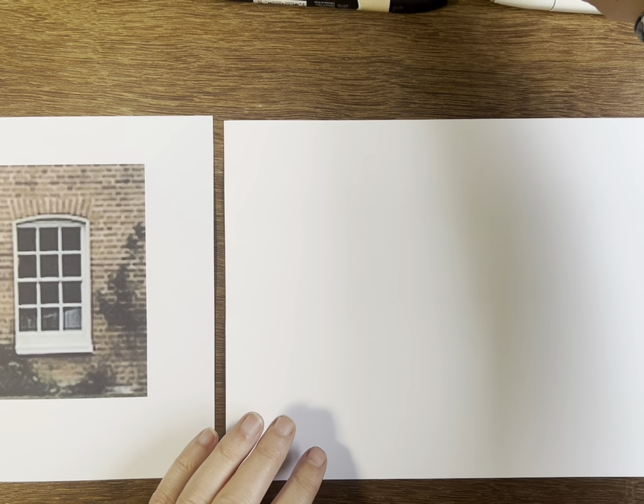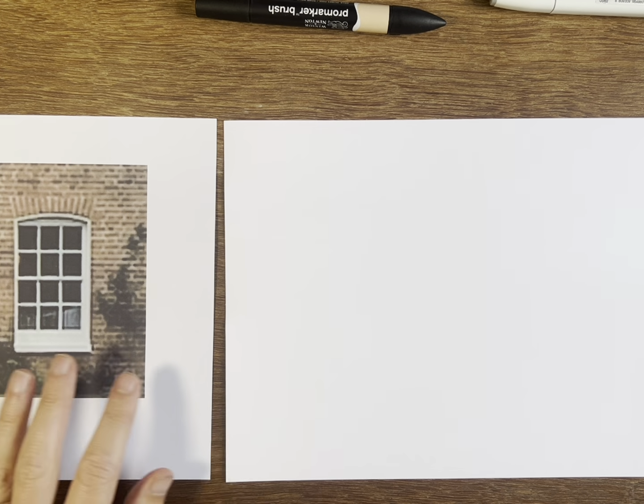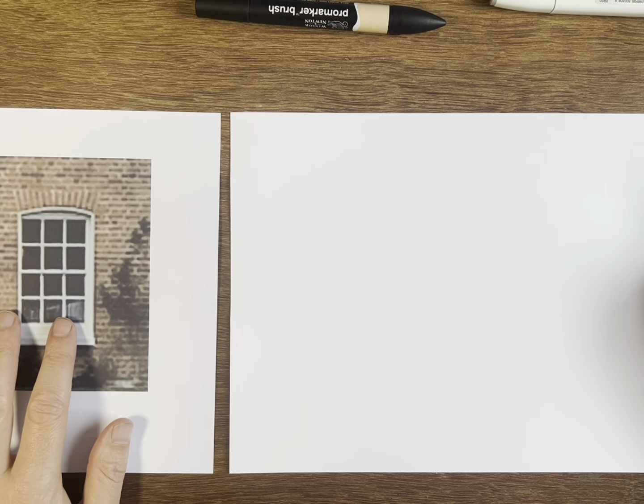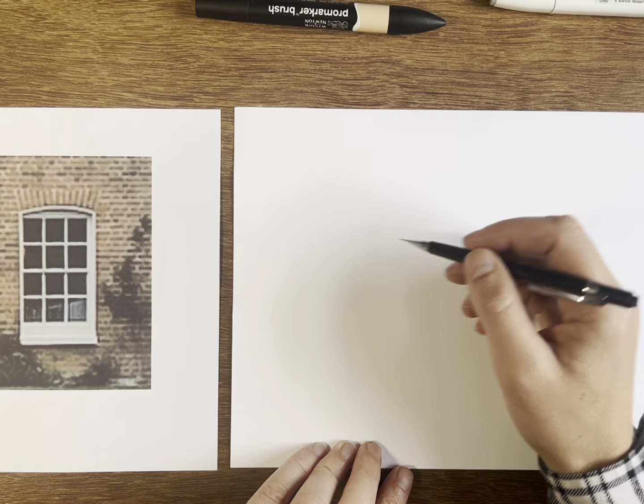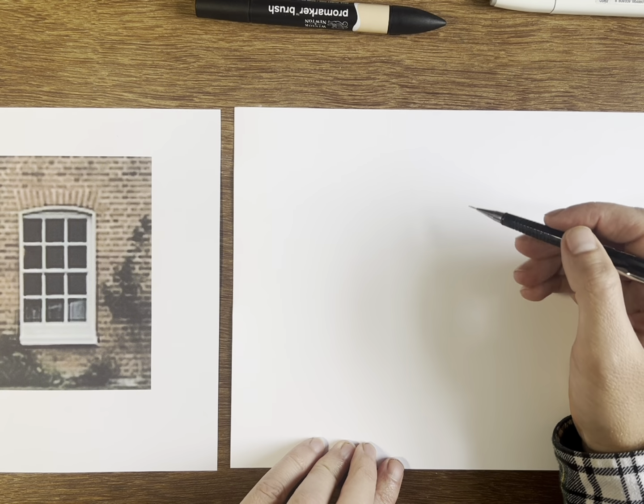Okay, so this is just a sketch, as I said, to try and understand this window a little bit better. So I'm going to use this side of the page to draw that window.